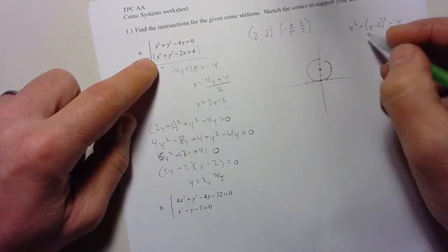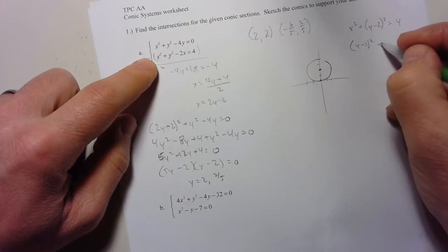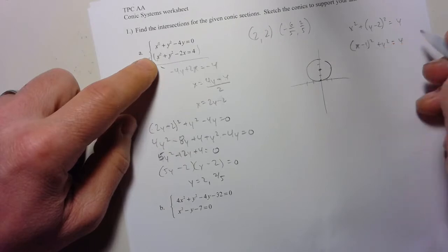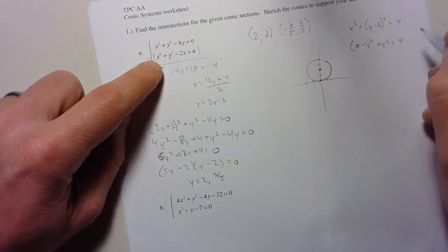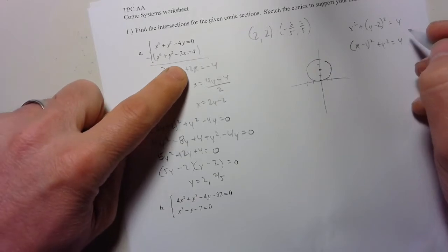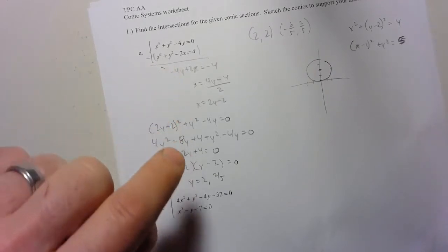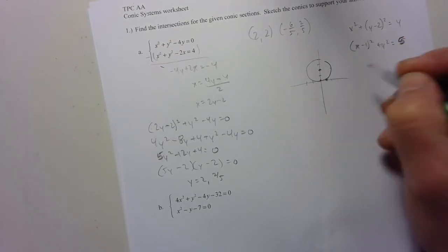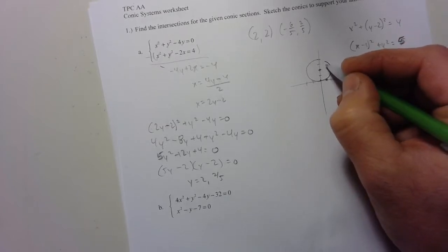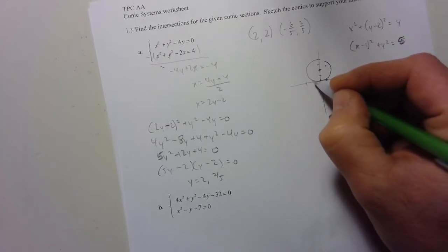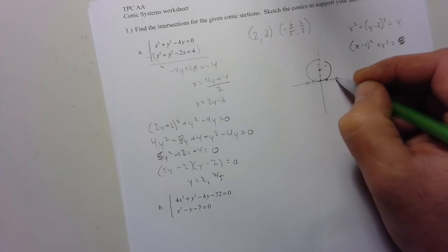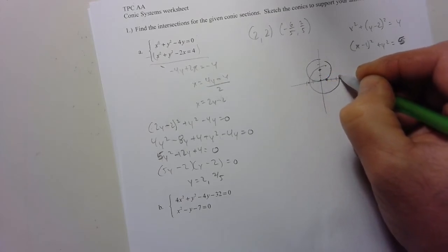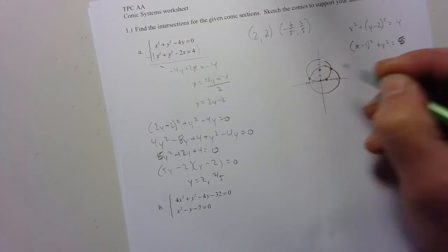This other circle here, if I complete the square: (x - 1)^2 + y^2 = 4, and I'm going to need to add 1 to that, I think. Yep, so it's going to be a 5 right there. That means the center is going to be at (1, 0), and the radius is going to be root 5, which is a little bit more than 2. So my circle is going to be something like this, and we can see our 2 intersection points right there and there.